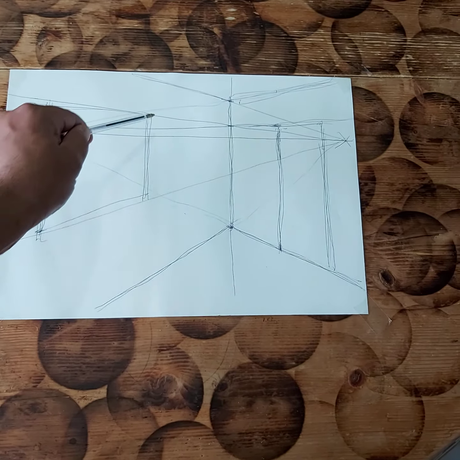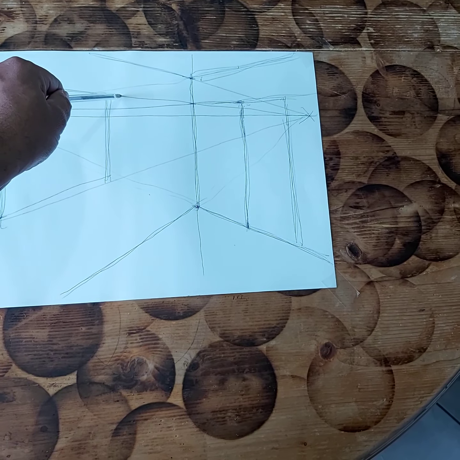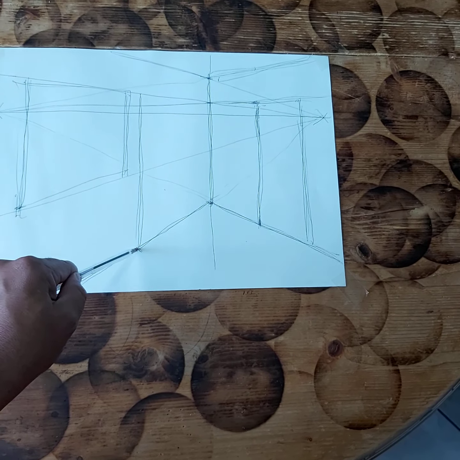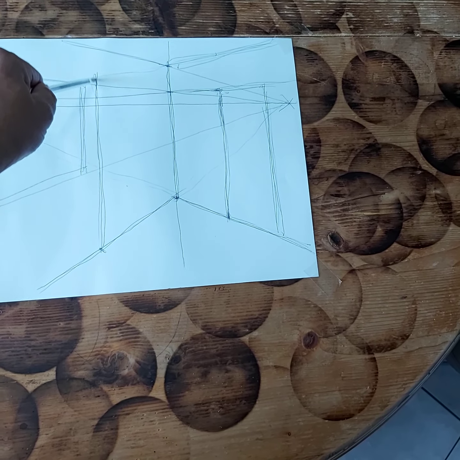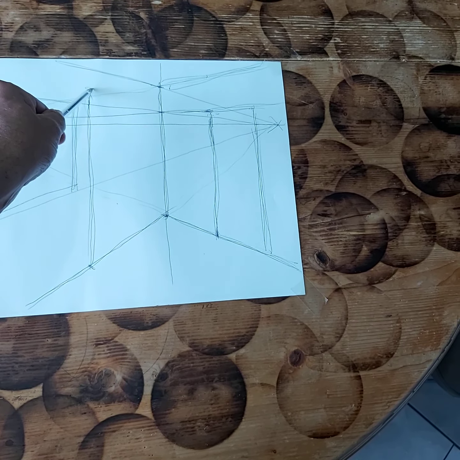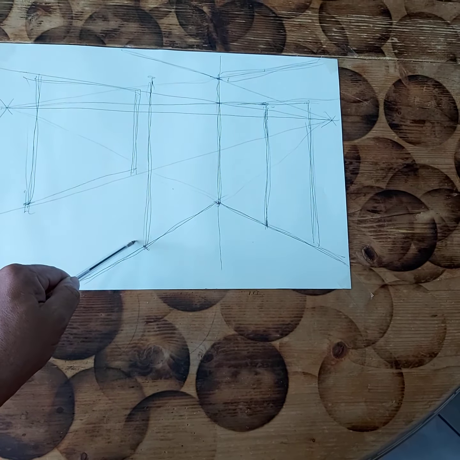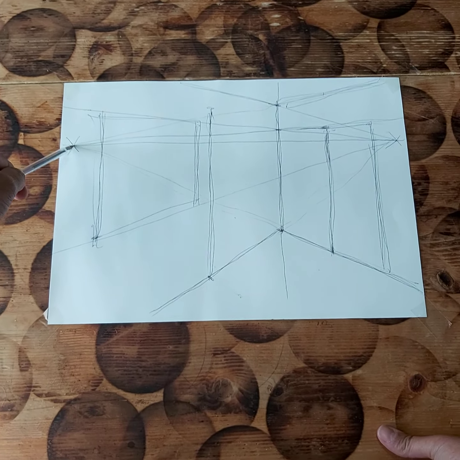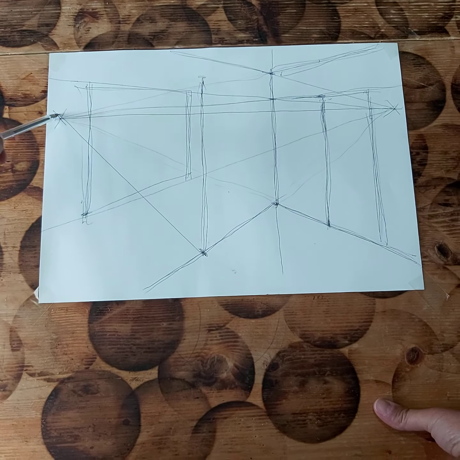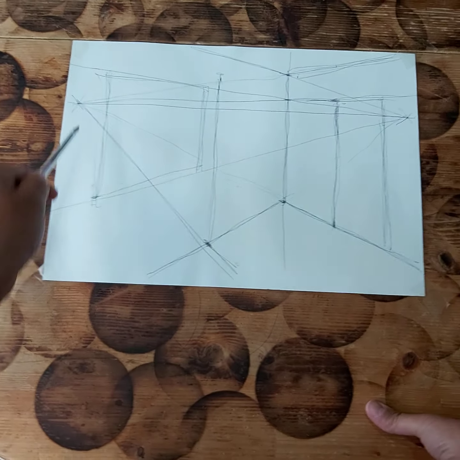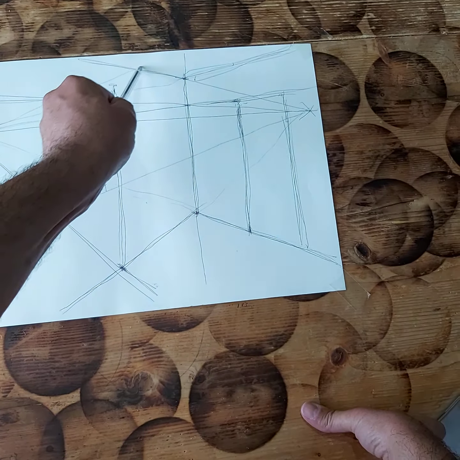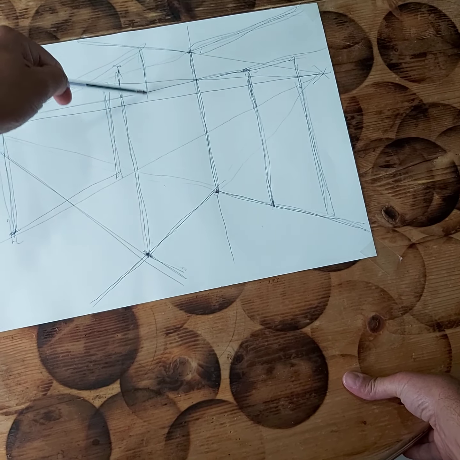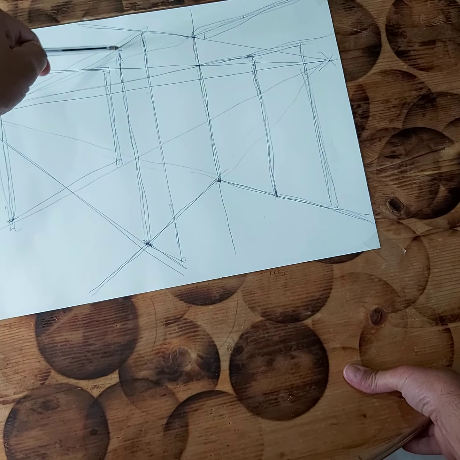So maybe I could put a wardrobe here. So I'm going to do a vertical line, and then that's where the wardrobe is. Maybe it's a bit higher than the window there, and it would be that height. So what I'd then do to work out where that's going to come out, I need to go from the vanishing point on the left to that point there, and then I'd do the same with the top. This is like the side of a wardrobe or bookcase, whatever it will end up being, and then another vertical to show the depth of it.